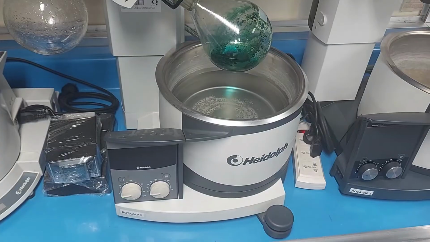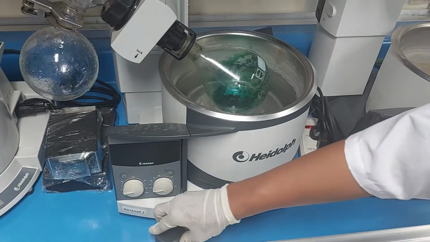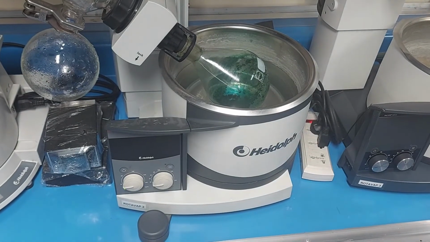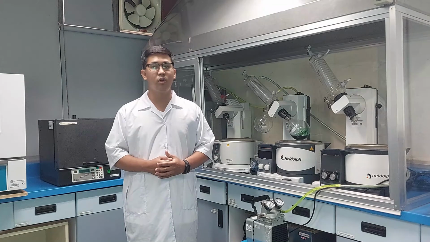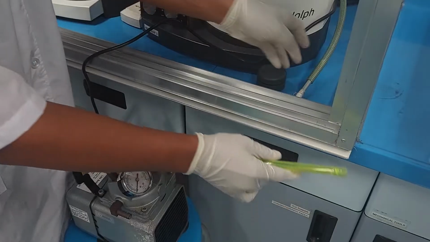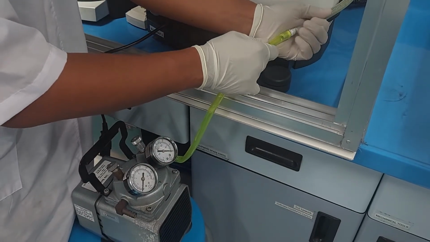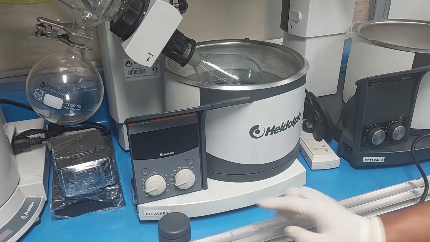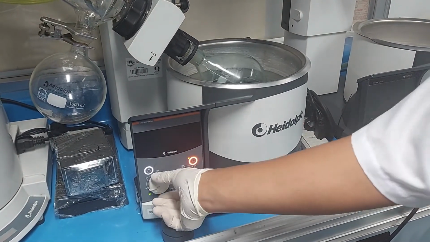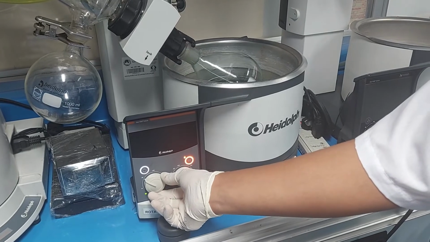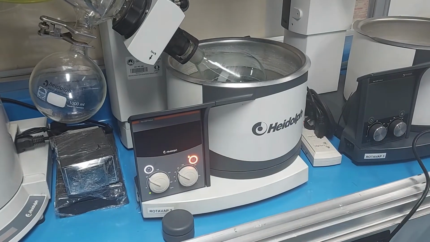Push the hand lift and shift to the left to lower the evaporation flask into the water bath so that the flask is partially submerged in the water. Be sure the flask is not positioned so low that it touches the bottom of the water bath. Connect the vacuum pump cord to the rotary evaporator and turn on. Begin rotating the flask at a medium rate by adjusting the rotation knob and set the required temperature.